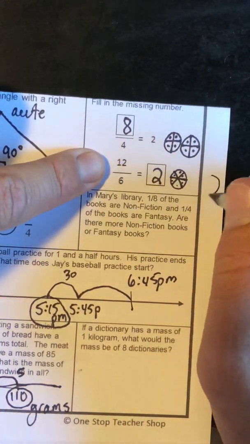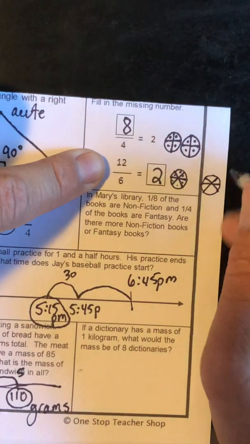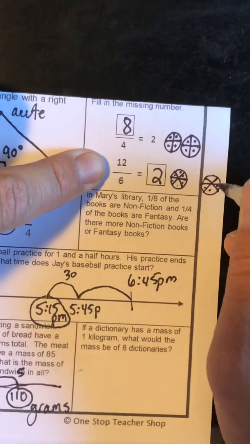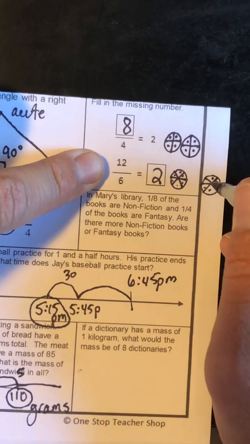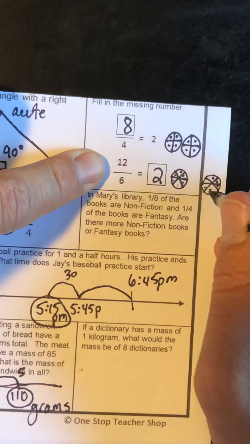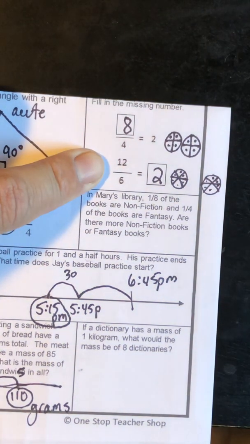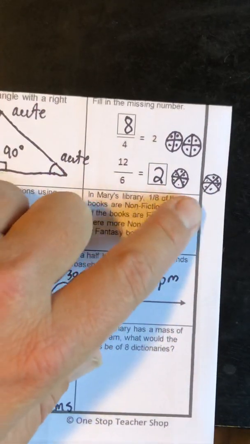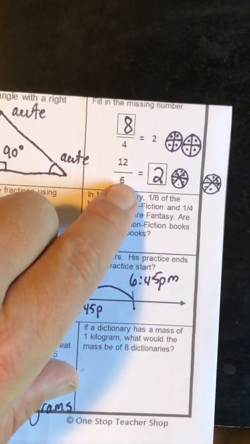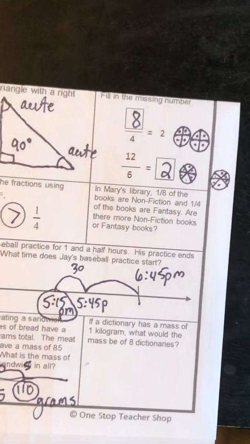I've eaten 12, so you need to make another one. 5, 6, 7, 8, 9. 7, 8, 9, 10, 11, 12. So you have 2 pizzas there. Each pizza is 6 slices. I've eaten 2 of them, which is 12 pieces.